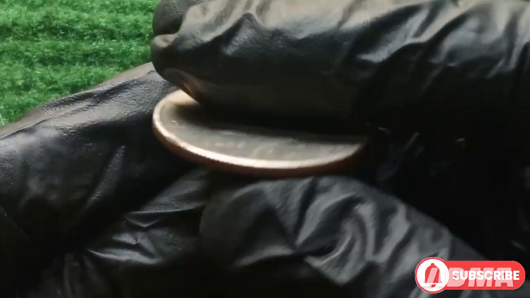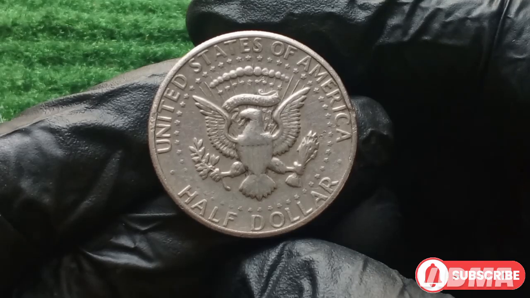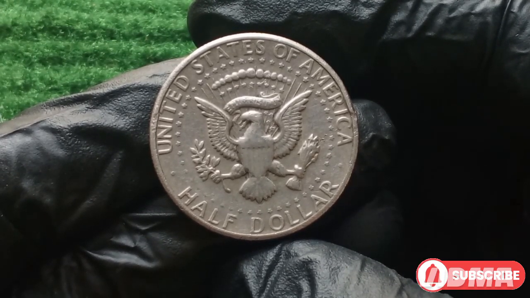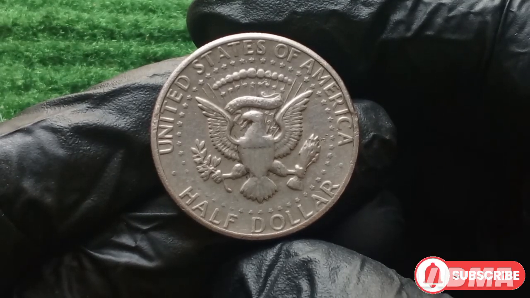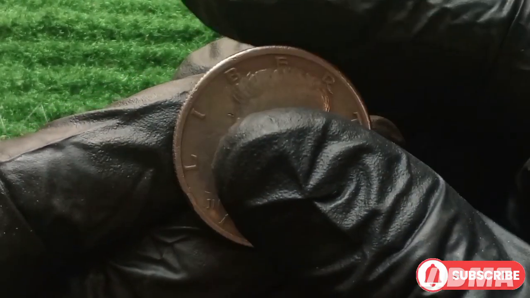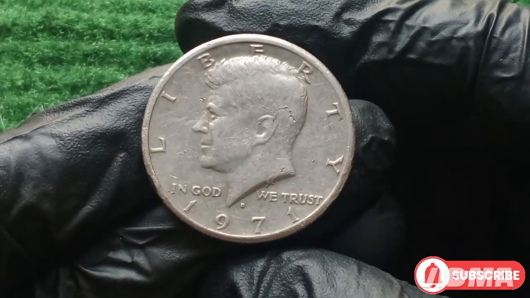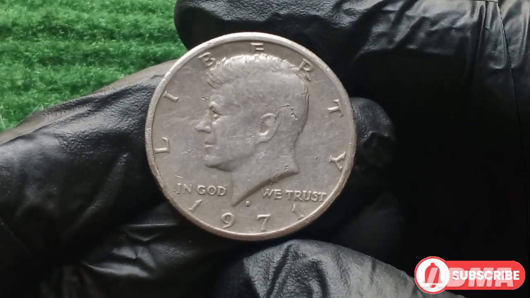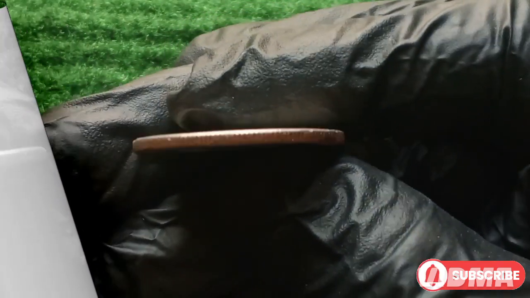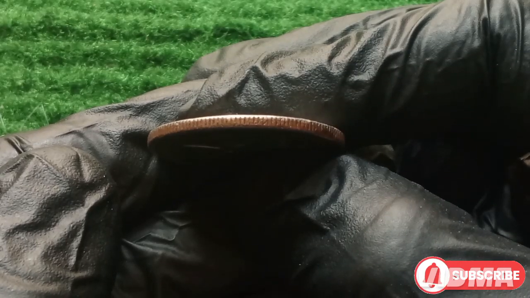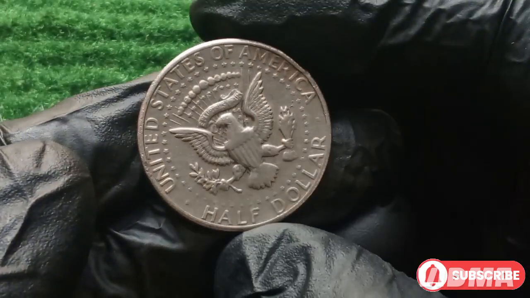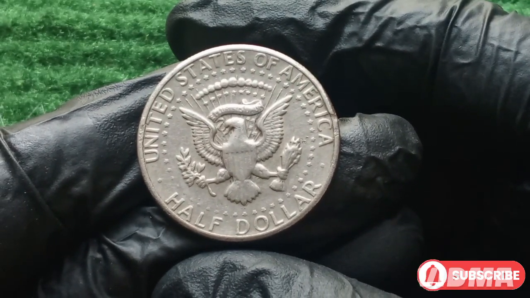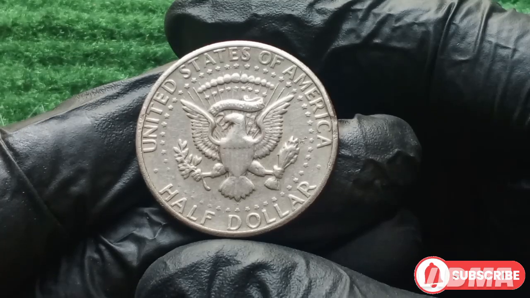Some unknowingly harboring minting errors or rare die varieties that have sent values into the thousands and even millions of dollars in top condition. Circulated condition, the heartbeat of everyday America. Let's be honest, not everyone has a coin that's in mint state. The majority of 1970-D Kennedy half dollars we encounter today are in circulated condition. They've been passed from hand to hand through stores, banks, and maybe even soda machines back in the day.